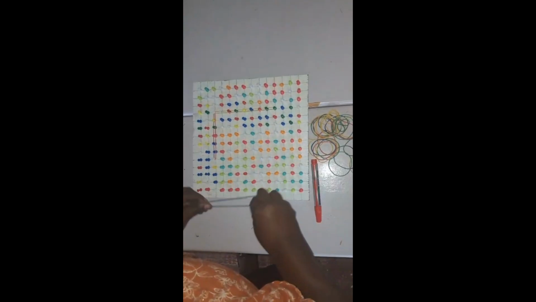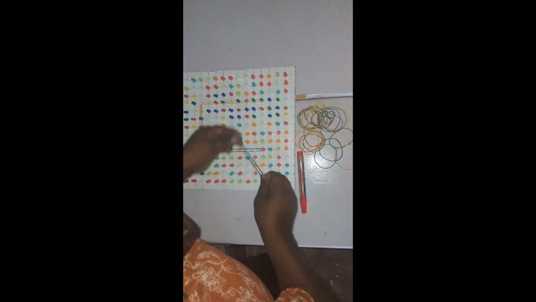So this side is 7, shorter than the other side. And we have 7 here. So this is my rectangle.